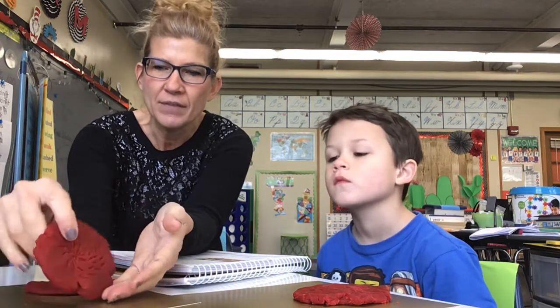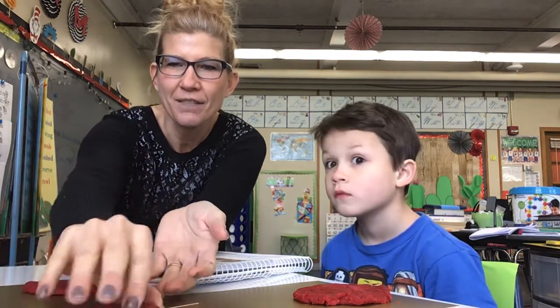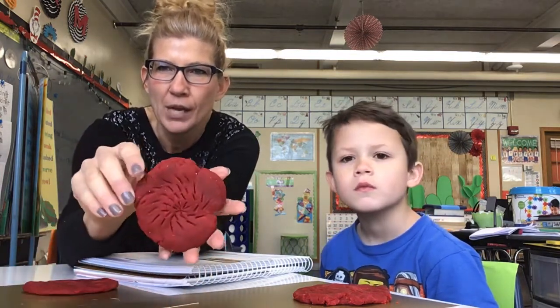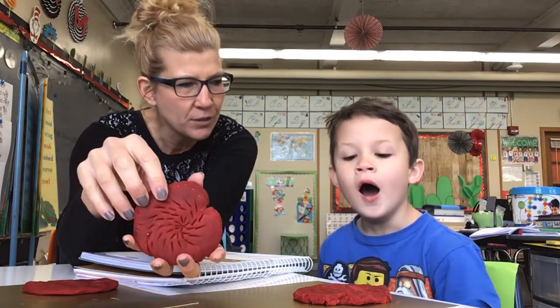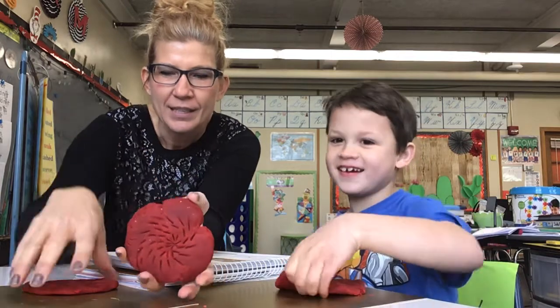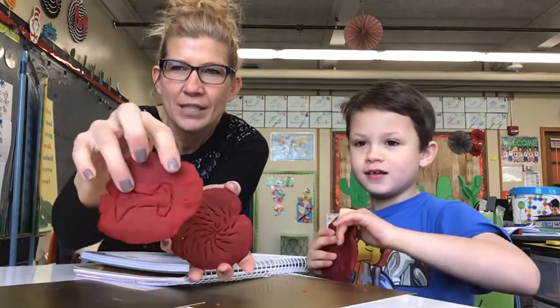So, all of those animals and the people that died, they were buried in the ground from the flood. And Ben and I have done something that kind of looks like a fossil. So here's my fossil. This is supposed to look like a little snail. Ben, show your fossil. And here's my other fossil.